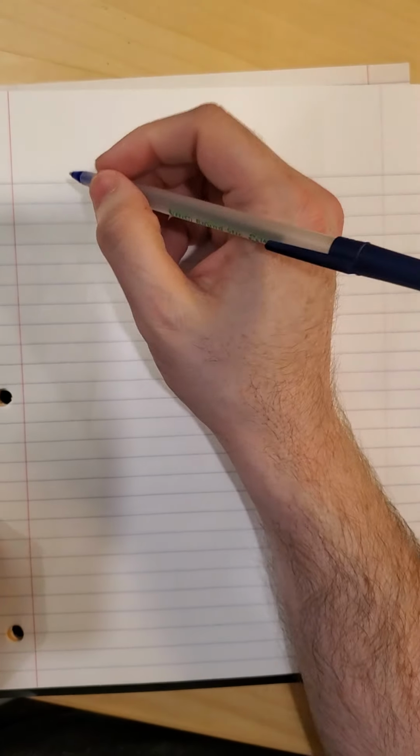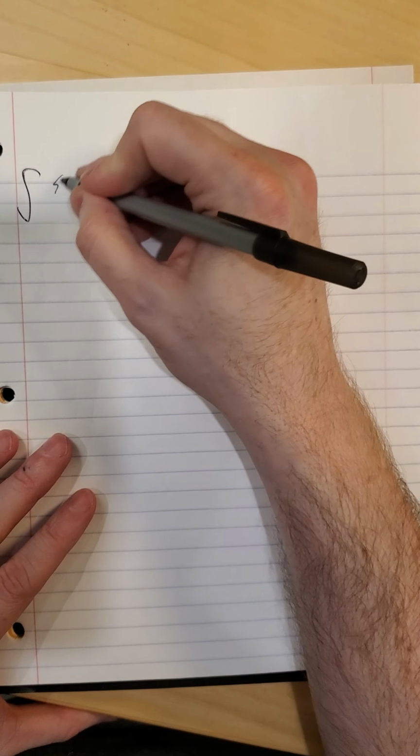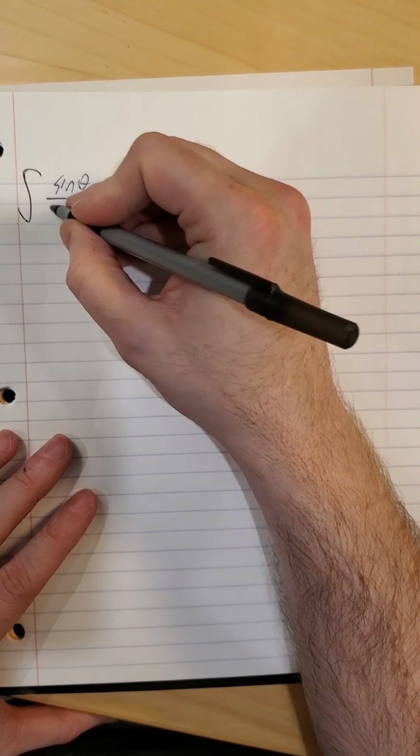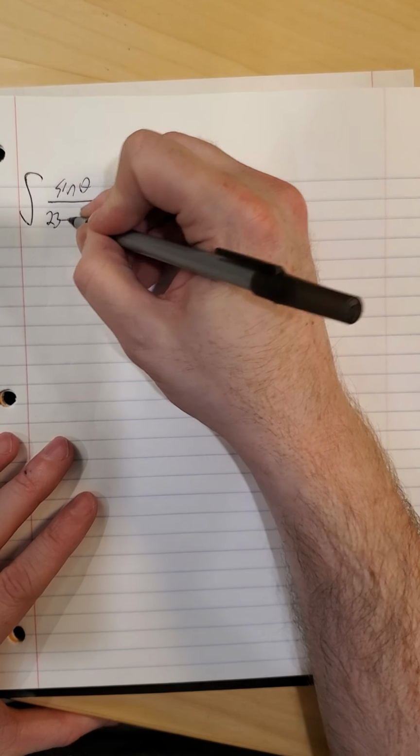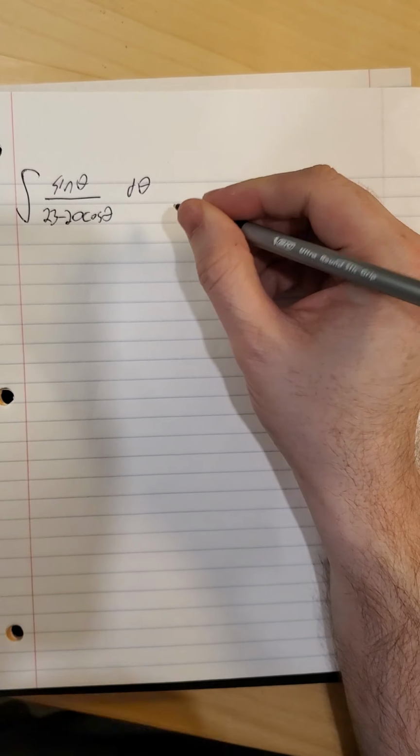All right, so next up, another fun with trig integral. So we're doing the integral of sine theta over 23 minus 20 cosine theta times d theta.